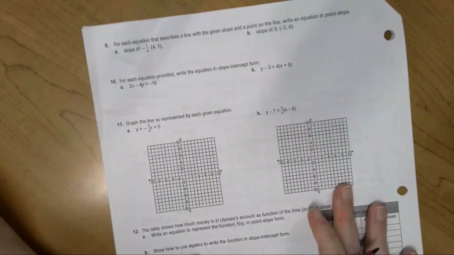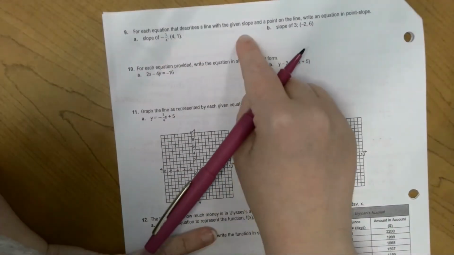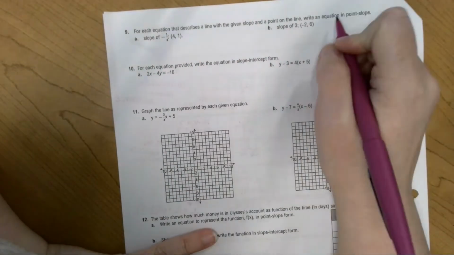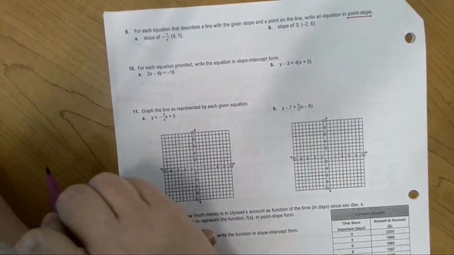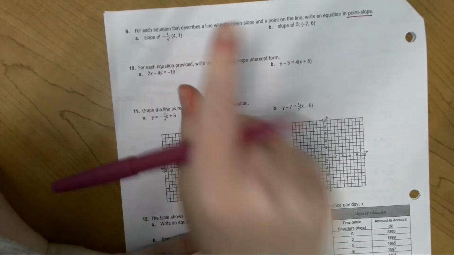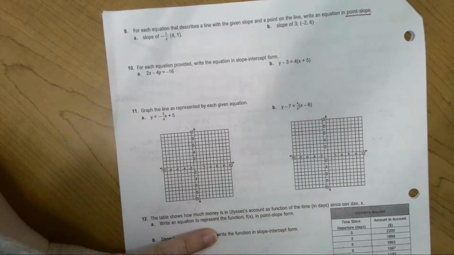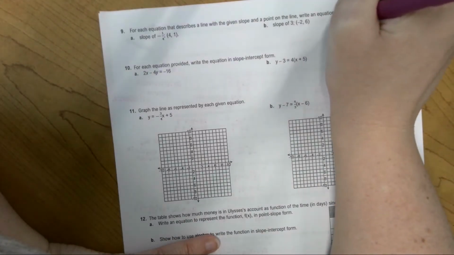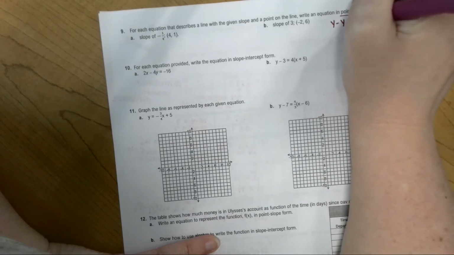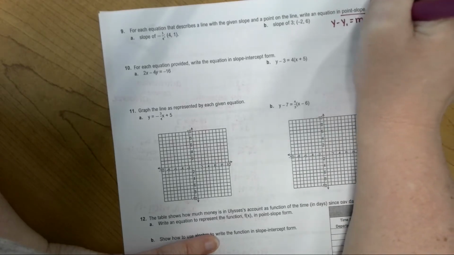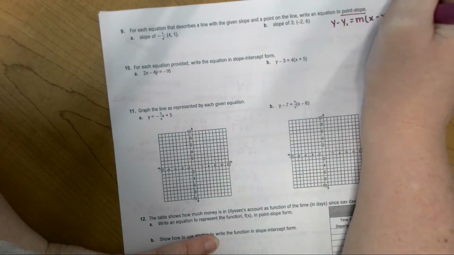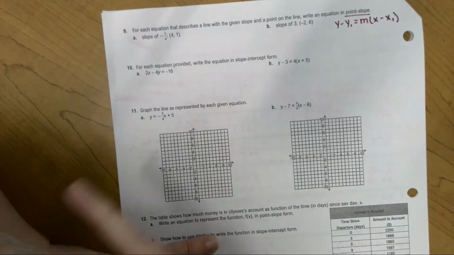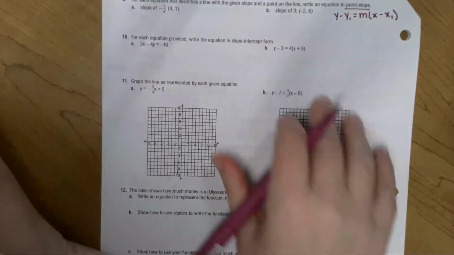All right, so number 9, now we want to write our equations in point-slope form. We're given a slope and a point. Mathematicians are not creative people, we just pretty much use the name that's given to us. So point-slope form is y minus y1 equals m times x minus x1. And again, we're just going to plug in and simplify.